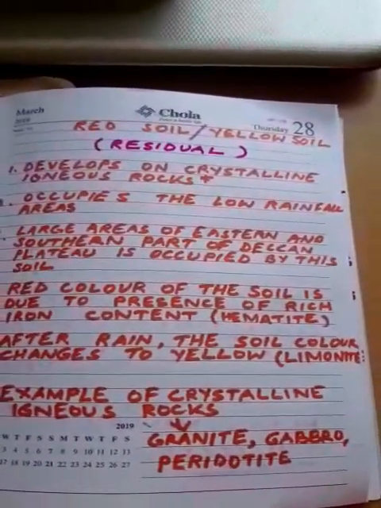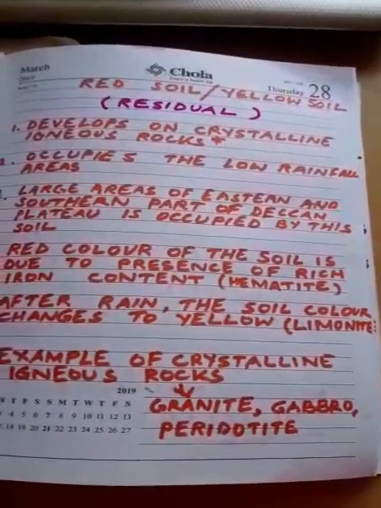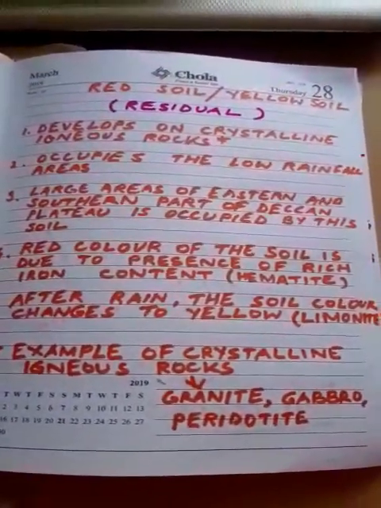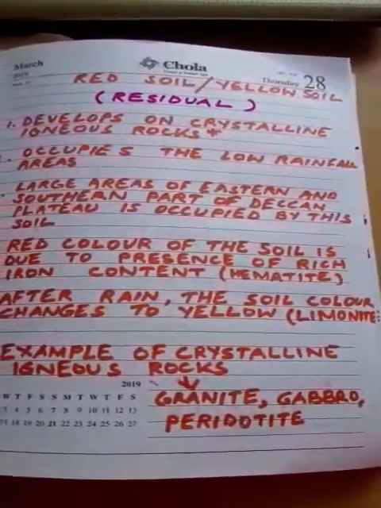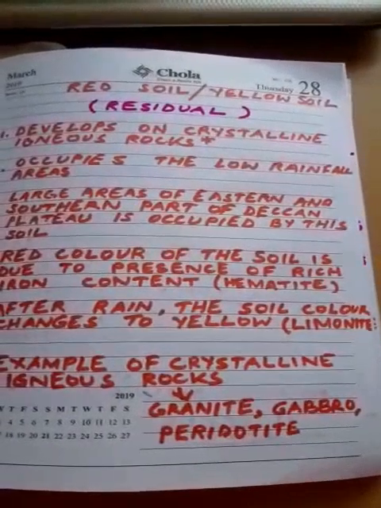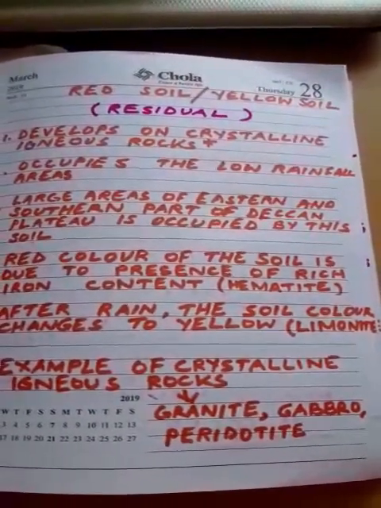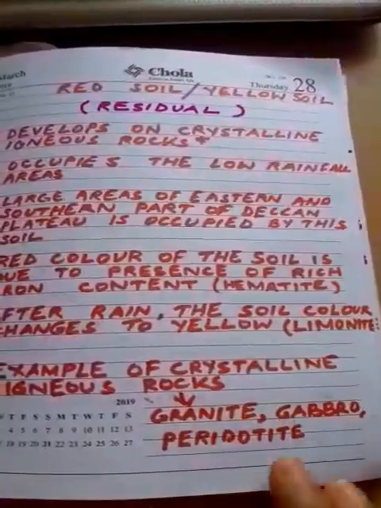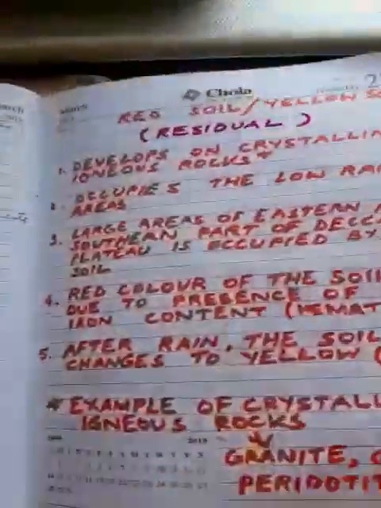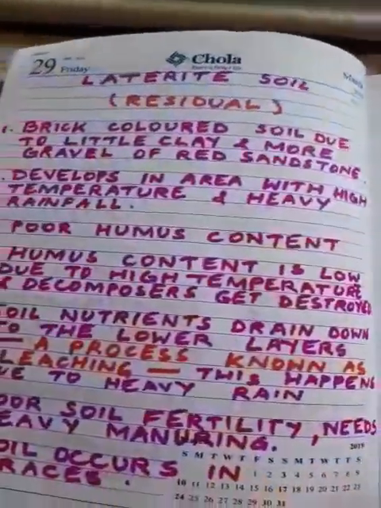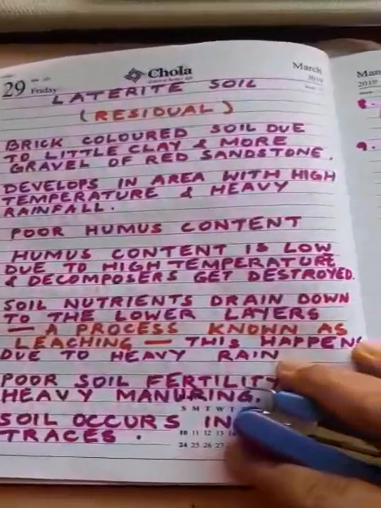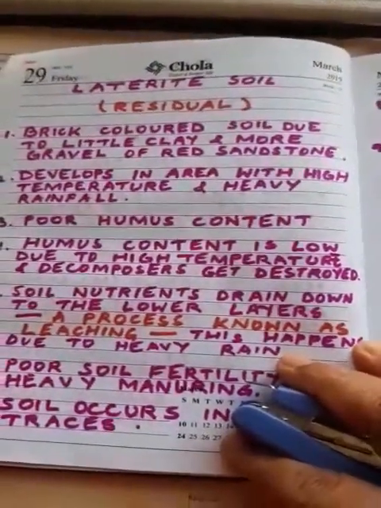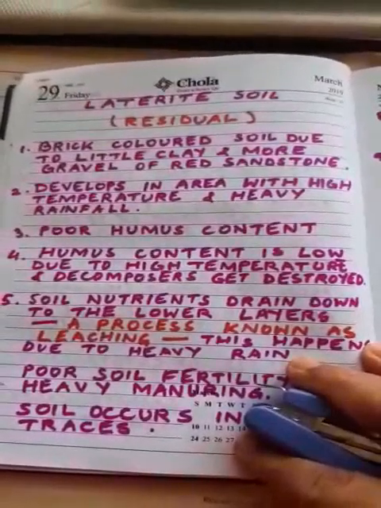Now the examples of crystalline igneous rock, that is the mother rock after whose breakdown the red soil is formed. The commonest example is granite, then we have gabbro, and then peridotite. Now coming to the next one, that is our laterite soil. In case of laterite soil, the first point, it's of course a residual soil. The first point is the color, brick colored soil due to little clay and more gravel of red sandstone.